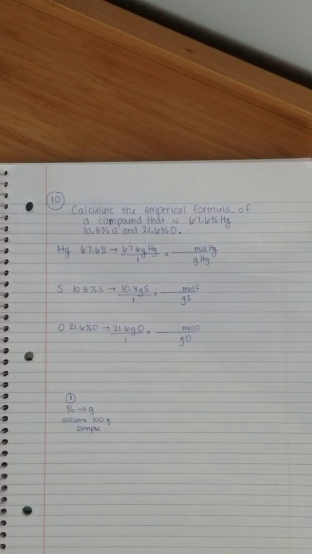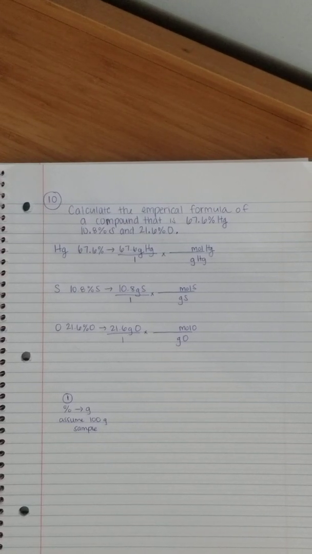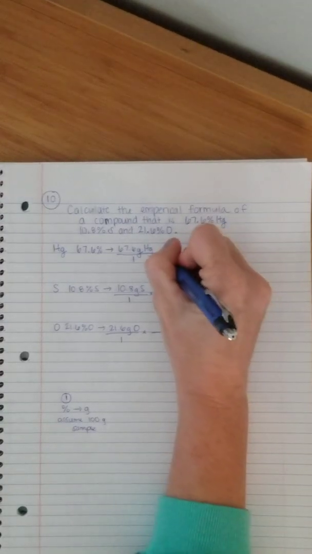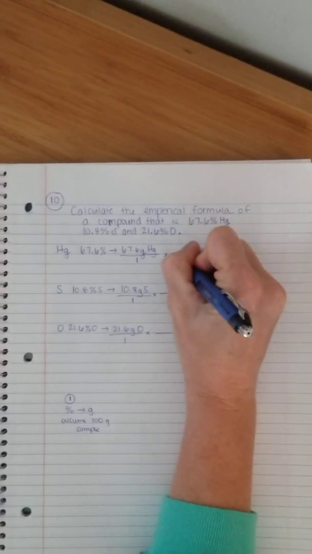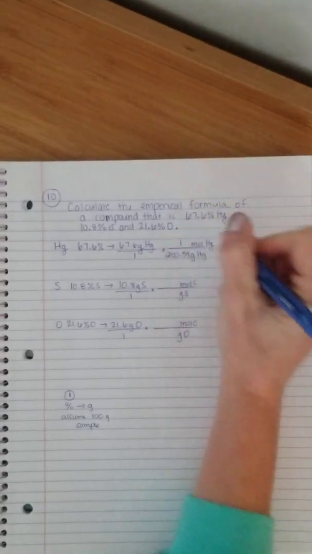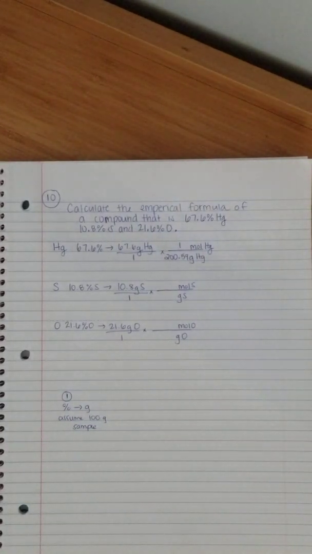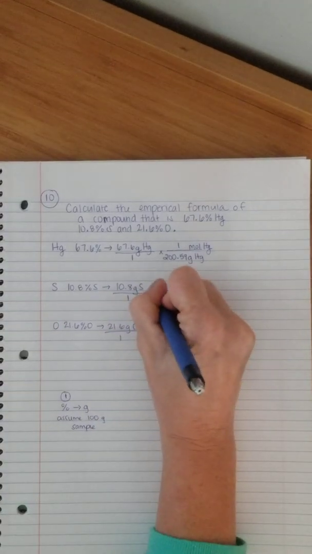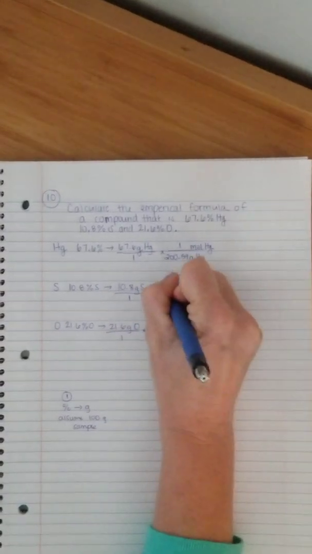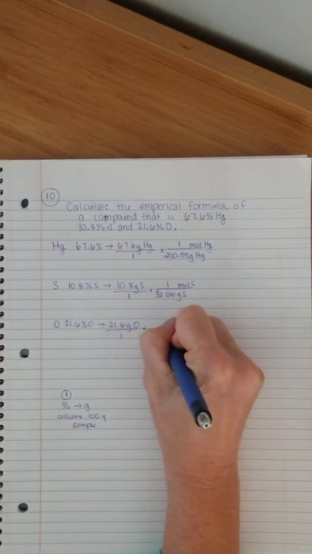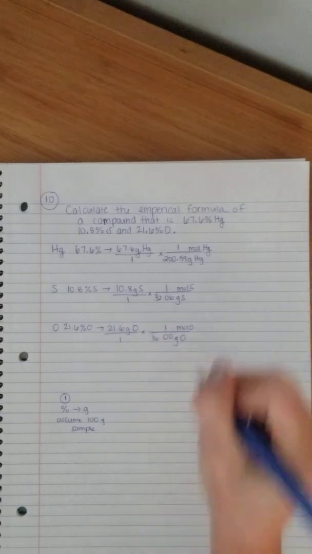Now what's left to do is to go look at the periodic table and find their molar mass. If you look at mercury, mercury's molar mass is 200.59 grams per 1 mole. So we write it just like that. And then for sulfur, it's 32.06 grams in 1 mole. And finally oxygen is 16.00 grams in 1 mole.